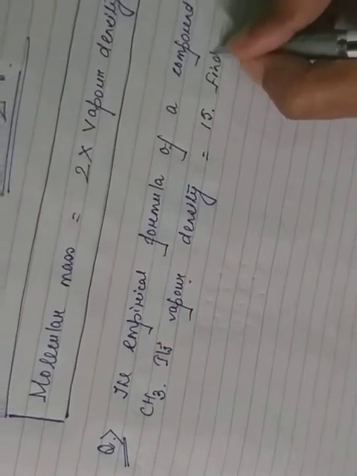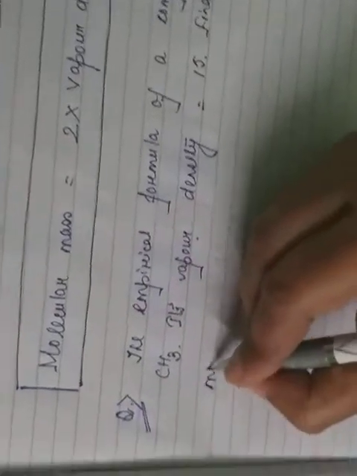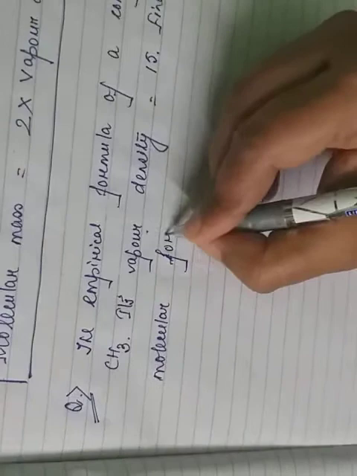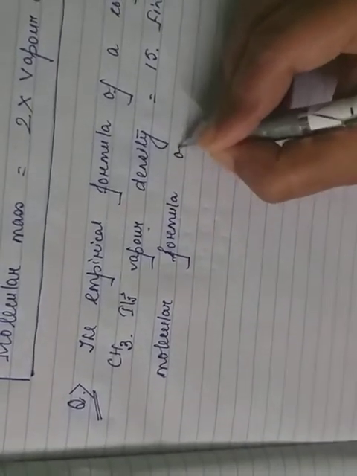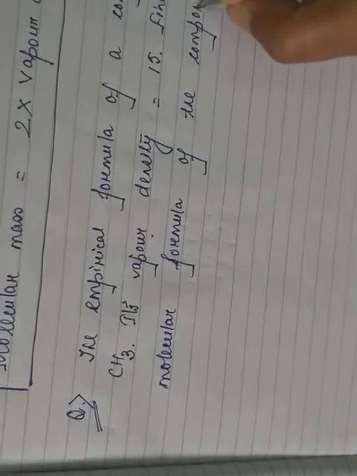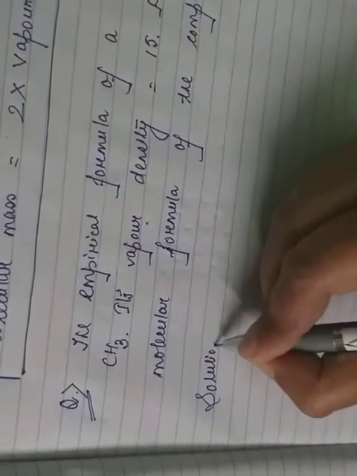Vapor density has no unit. Find the molecular formula of the compound. Now the solution.